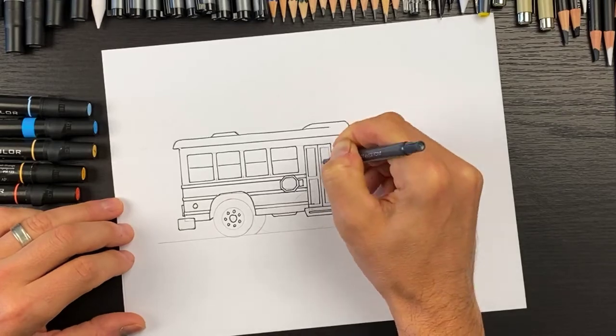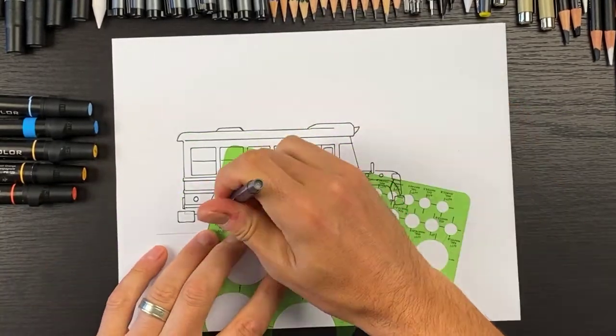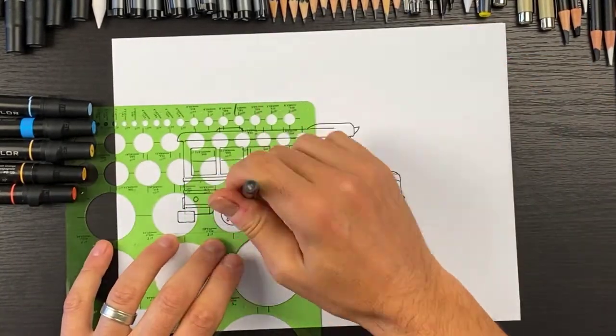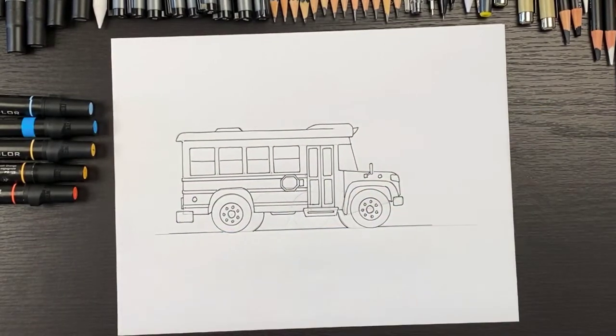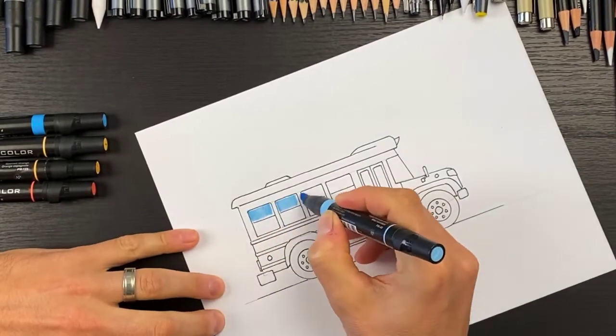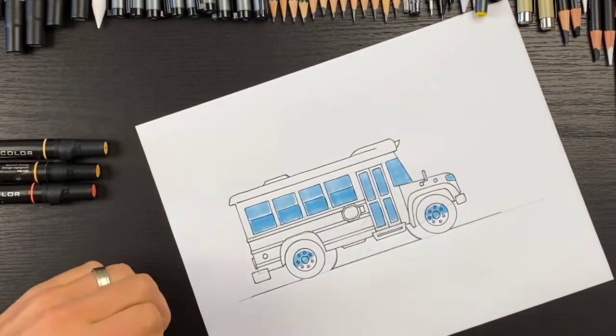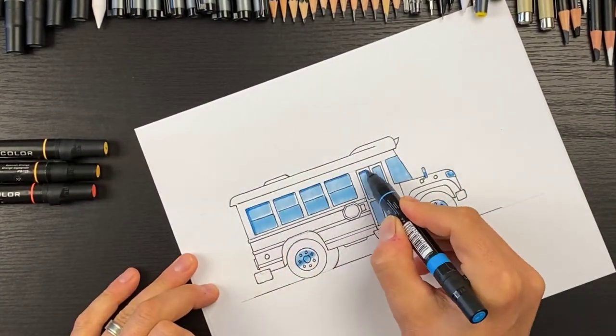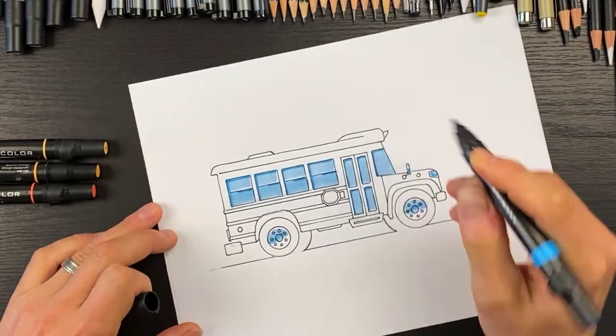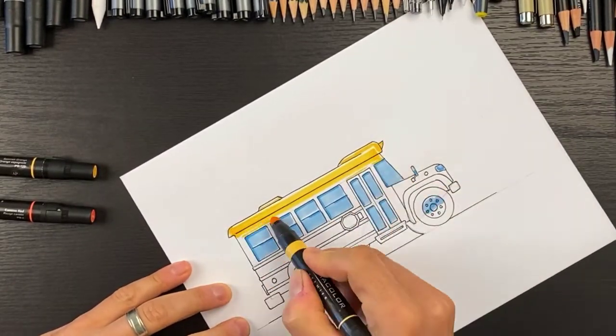Okay, now that we completed our outline using an ink pen, I'm going to go and use some of my markers. So I have some blues and some oranges and a little bit of red. So I'm going to first start off with the blue in the windows. So we can go and start marking this in.